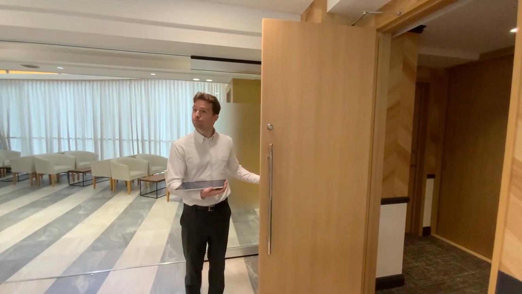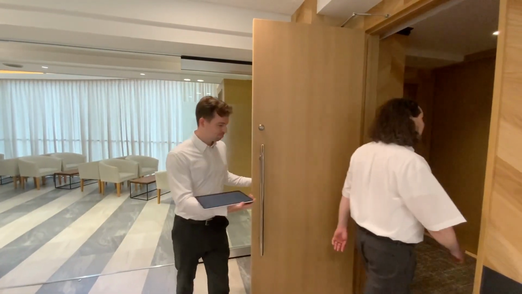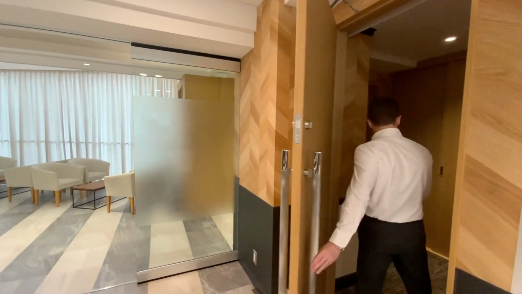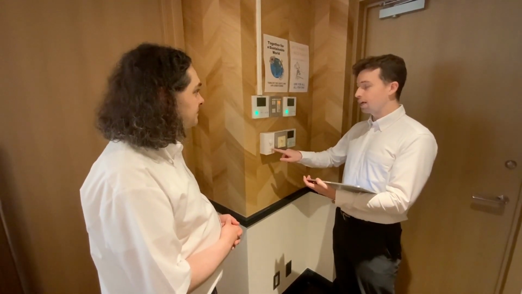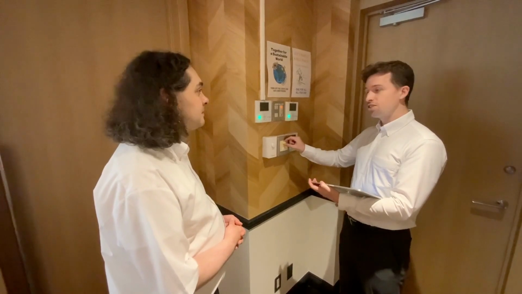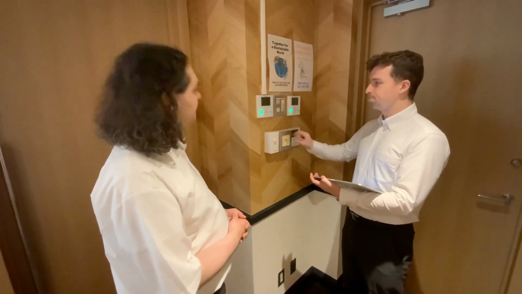Here is your room. Please come in. Here are the lights. Push this button to turn the lights on and off. Turn this knob to adjust the brightness.